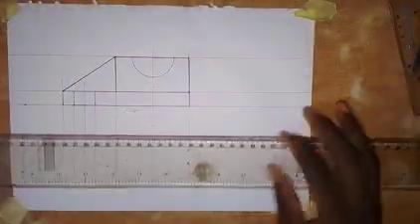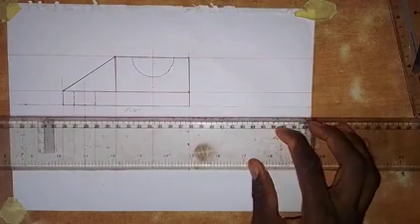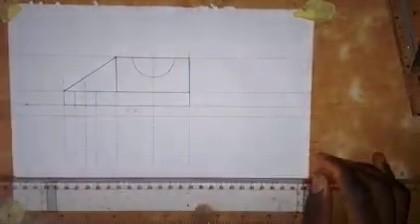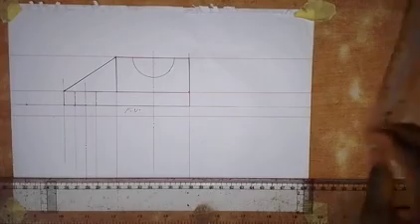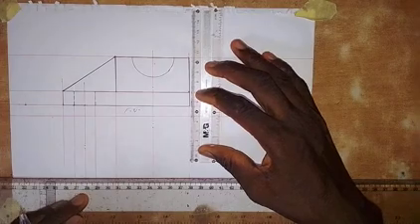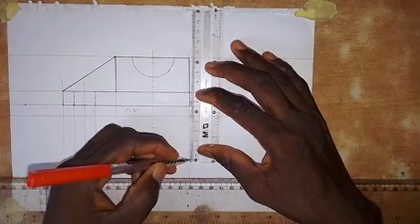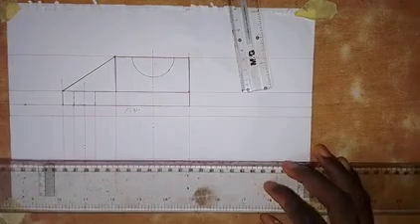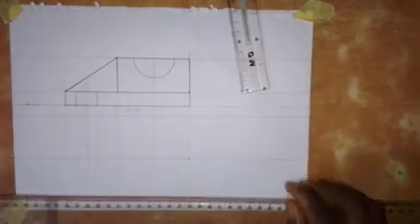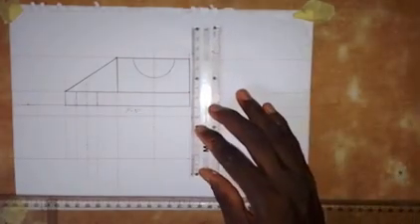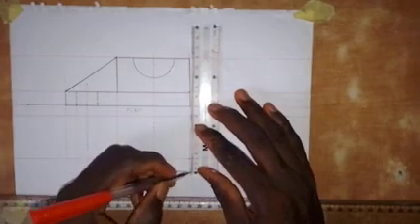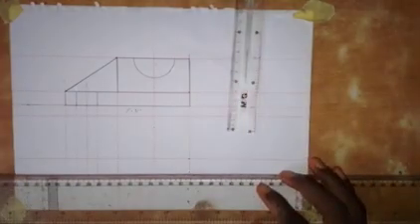So we come down a little bit from the front view and we draw a horizontal line like this. Having drawn the horizontal line, let's take a measurement of 45 millimeters. So from here we have 45 millimeters. This is 45 millimeters, and we draw a horizontal line. From this end, then we take 15 millimeters down. So this is 15 millimeters. So we draw a horizontal line.